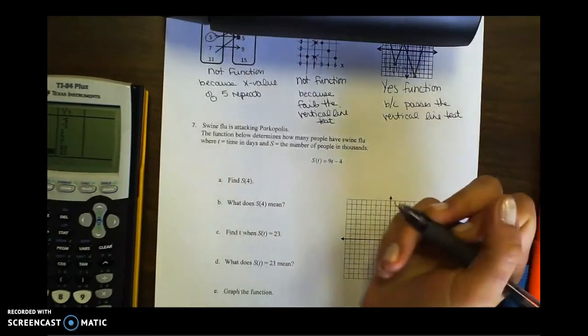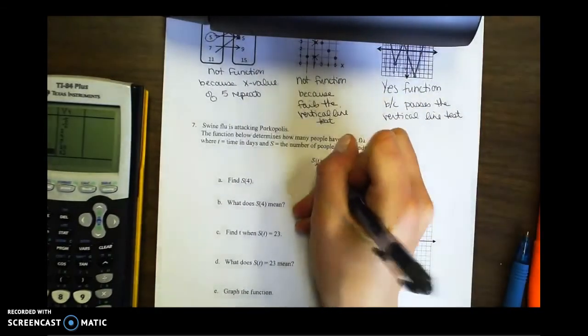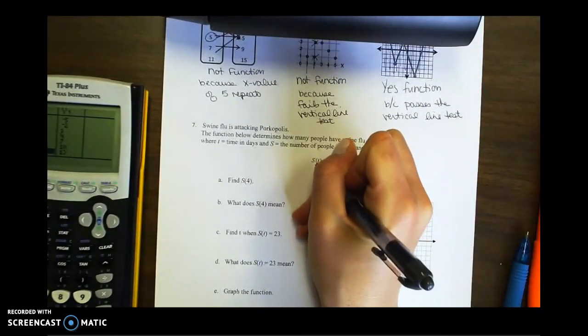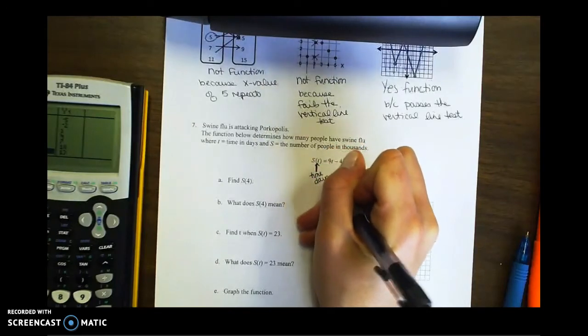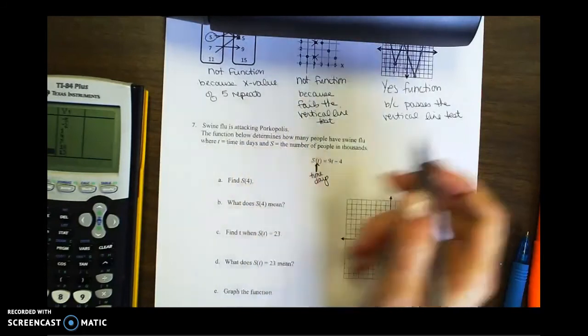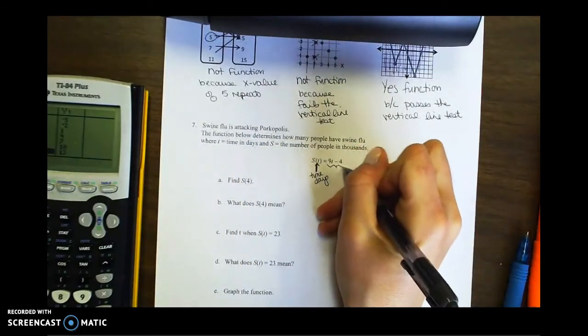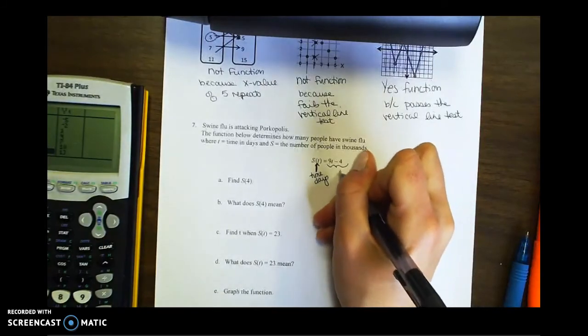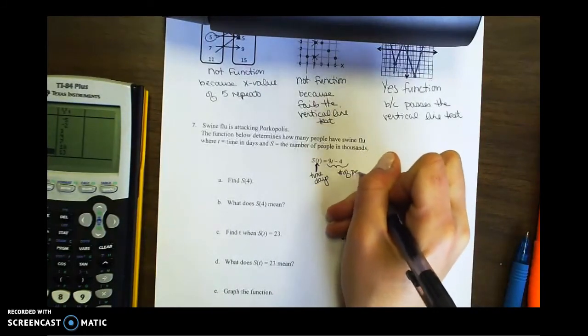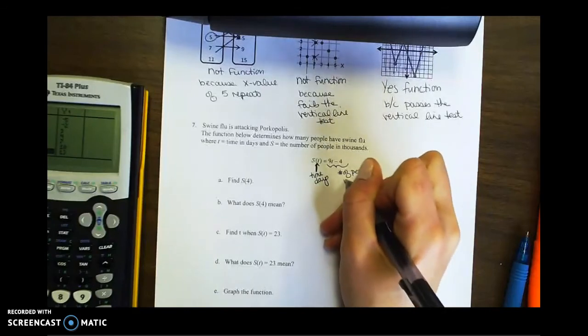So t, inside the parentheses, is your time in days. And s equals the number of people in thousands. So whatever the whole thing is equal to is going to be the number of people in thousands.